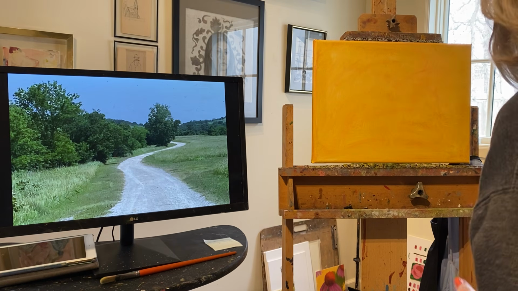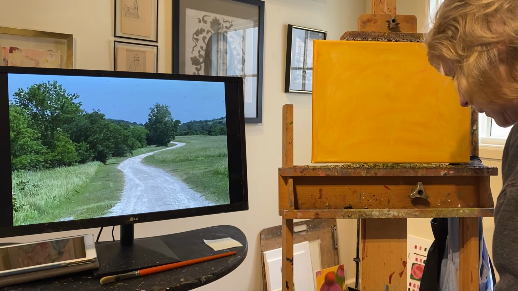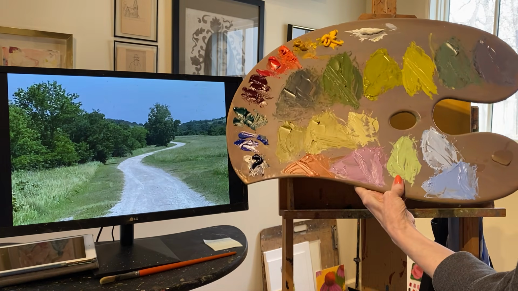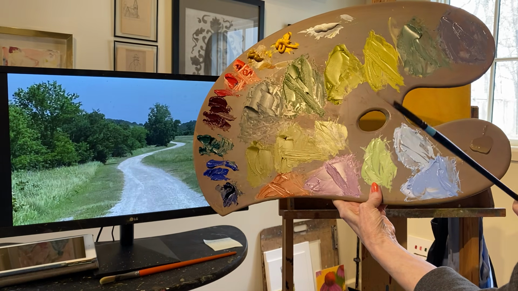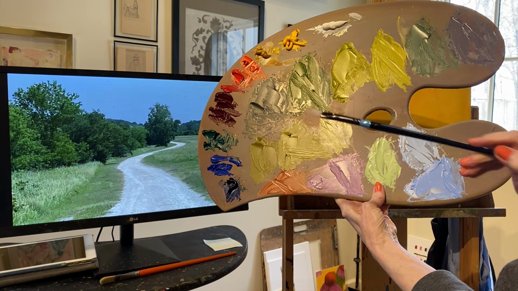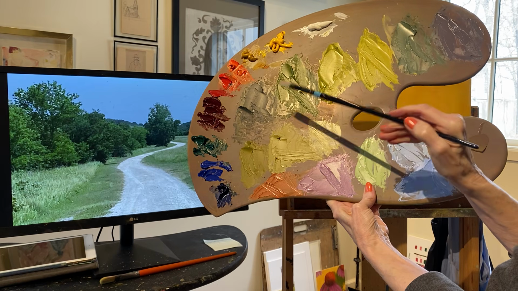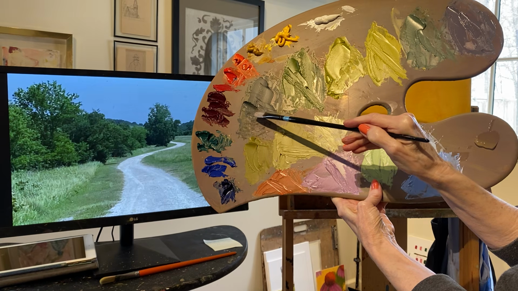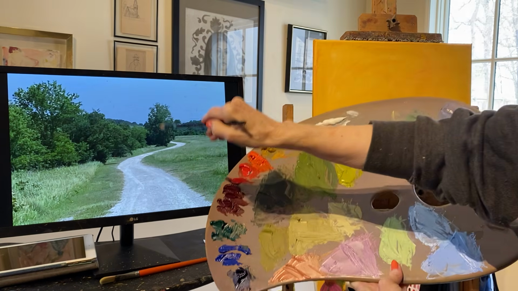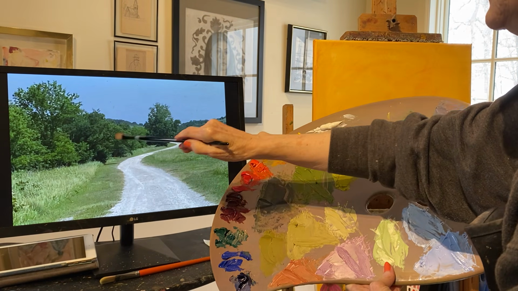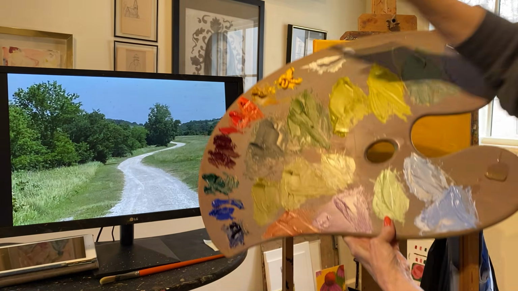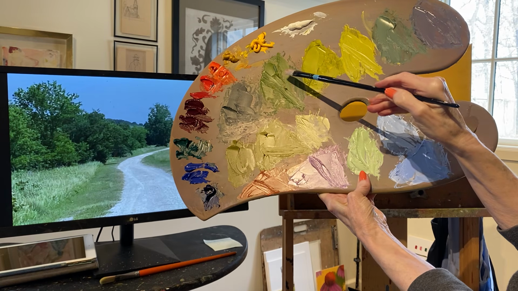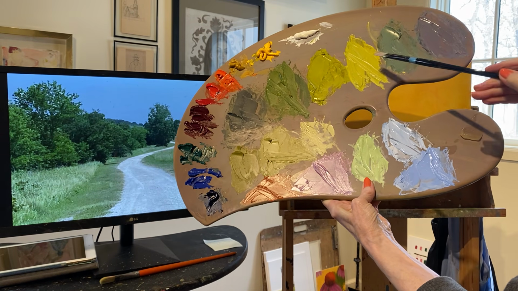The other thing is that I have pre-mixed my paints. These are pretty much what we did with our first painting. These mixtures: we have the ultramarine blue and cadmium yellow, and we have the very darkest dark, which is right here and along here and right along here. And then we have these three values here, dark, mid-tone, and light of these greens.